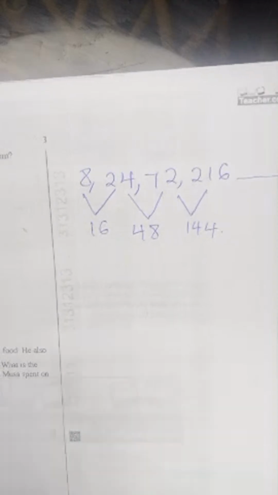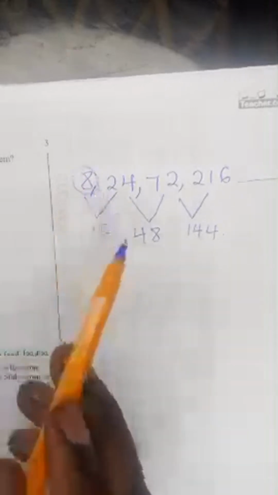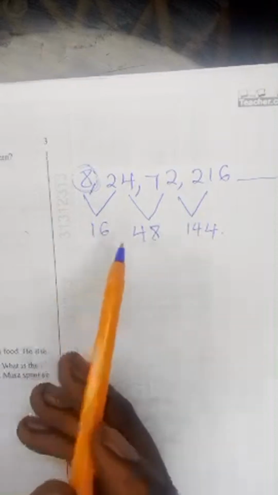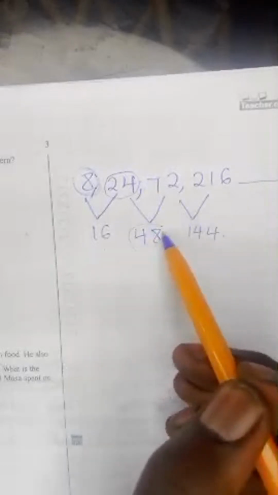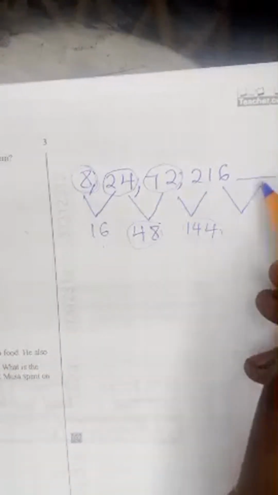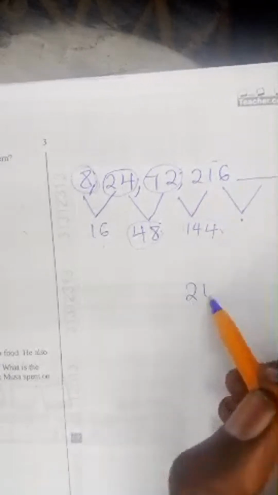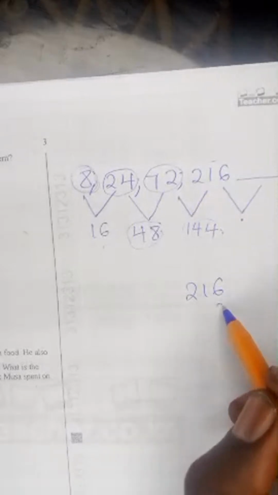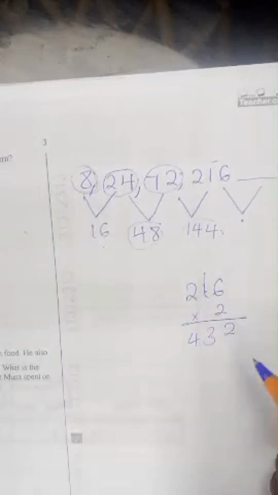Now in this question, if you take the number on top here, multiply it by 2, you'll get the number at the bottom. Same to this case. 24 times 2, you get 48. 72 times 2, you'll get 144. Therefore, to get the next difference, it is multiplying 144 times 2. You write 8, you carry 1, 2, 3, then you have 4. So 288 is supposed to be added to this.